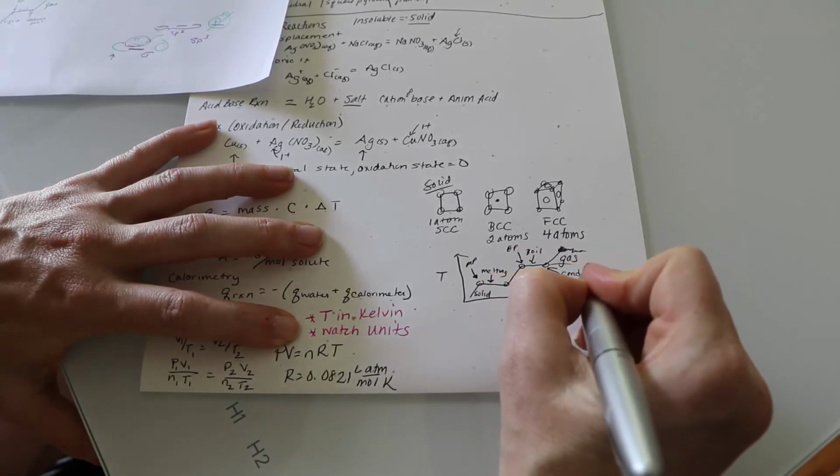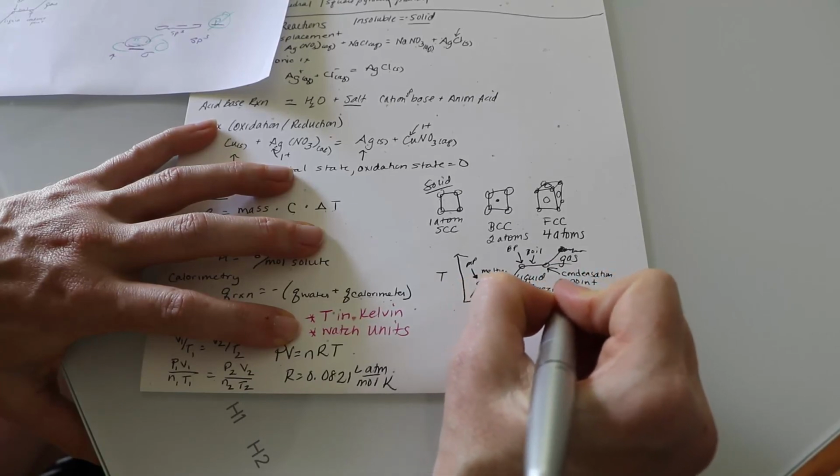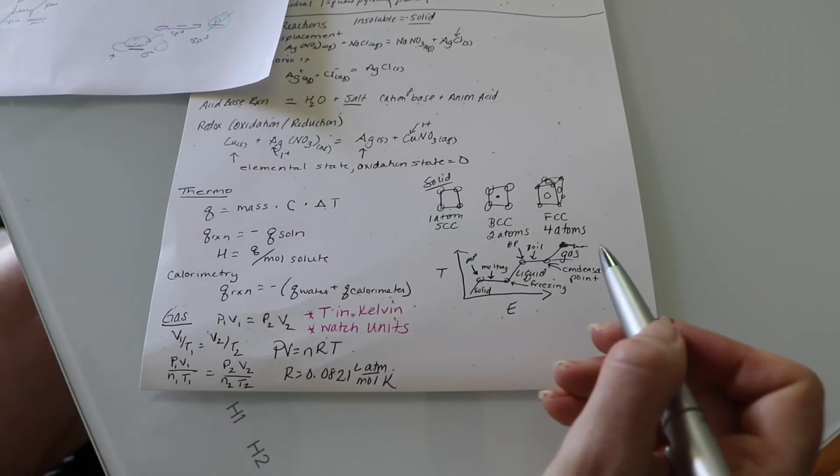Now, when you have a gas going to a liquid, then you have the condensation point, and then you have the freezing point. They are different. They are the same value, but they're in different places on the phase diagram.